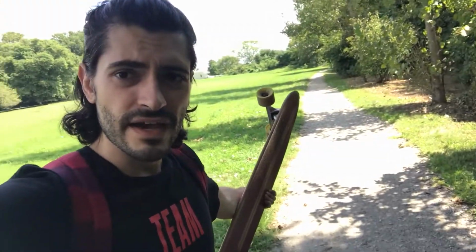So I found the little pier, I have under the bridge shots, and now I kind of see this little thing off in the distance over there. I'll show you when I get there, but maybe that could be like a third location. I don't know yet. Let's go check it out.